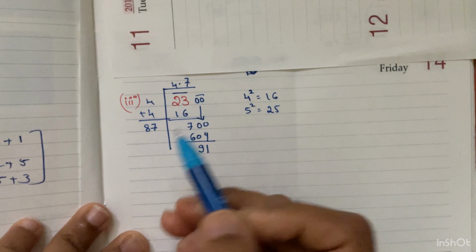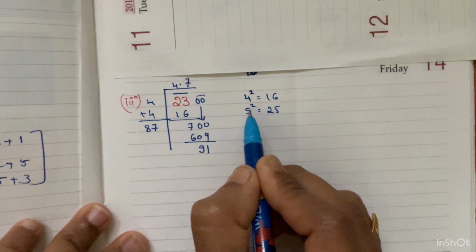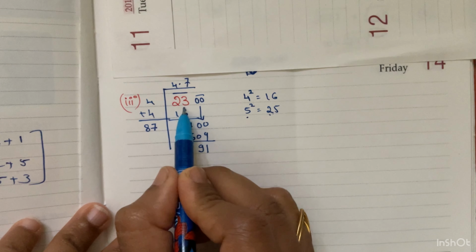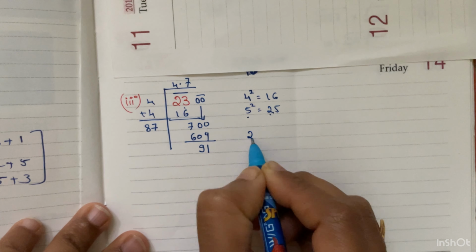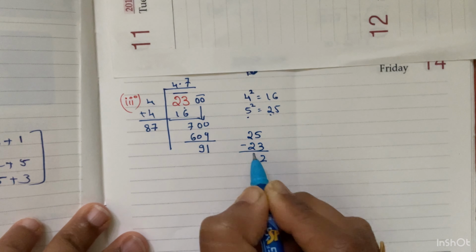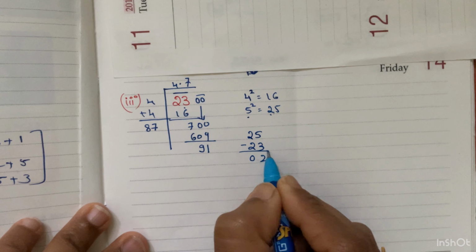And 4.7, the next whole number is 5. So 5 square, we will get 25. And as you can see here, 25 is greater than 23. Okay, so let me subtract. 25 minus 23. 5 minus 3, 2. 2 minus 2 is 0. Okay, so we got here 2.